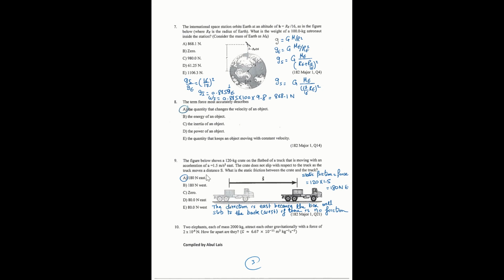Okay, the next question says that the figure below shows a 120 kilogram crate on a flat bed of a truck that is moving with an acceleration of 1.5 meters per second squared east. The crate does not slip with respect to the truck as the truck moves a distance s.